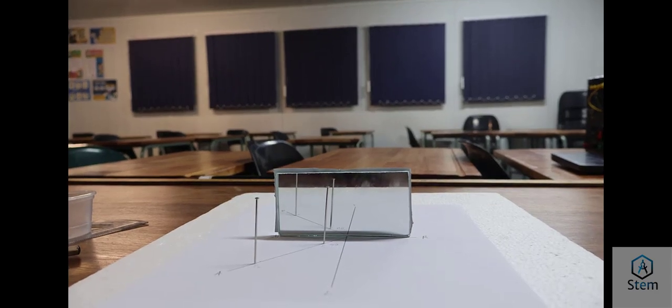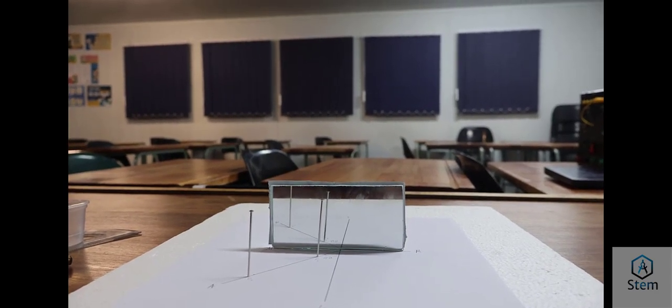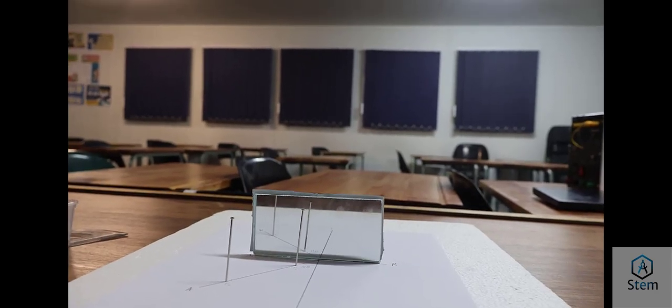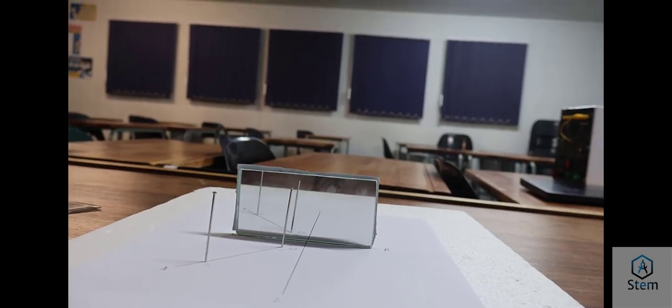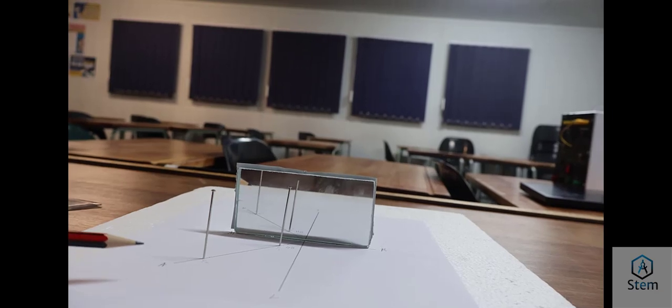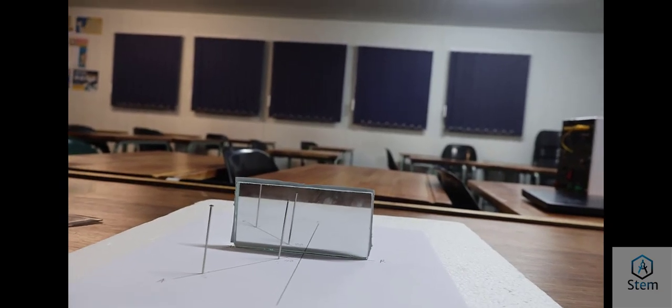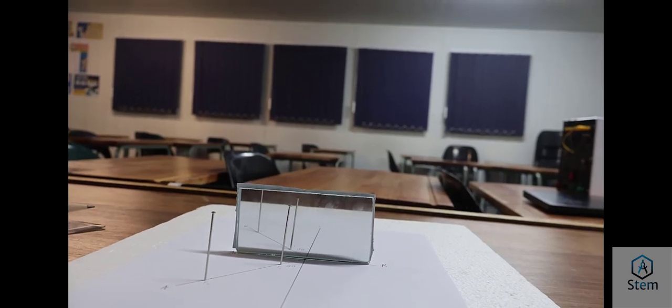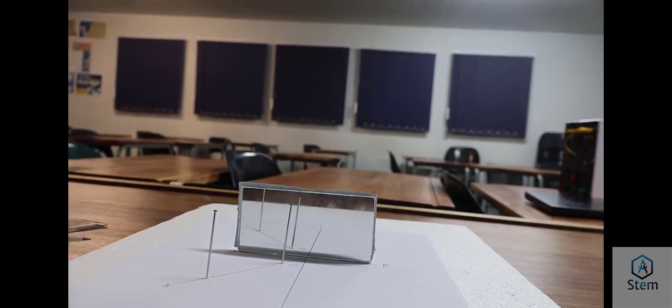All right, so please excuse my camera. It may get a little shaky now that I'm holding it in my hand. So this part of looking at the images of the pins is kind of tricky for some students. But once you get used to it, it becomes a breeze.